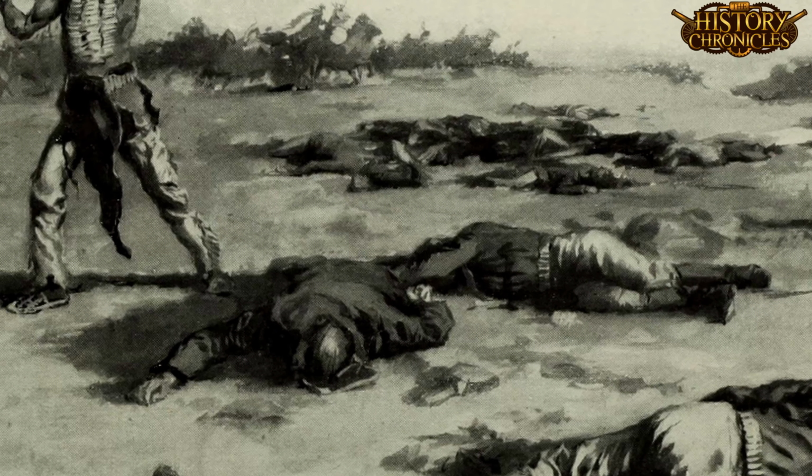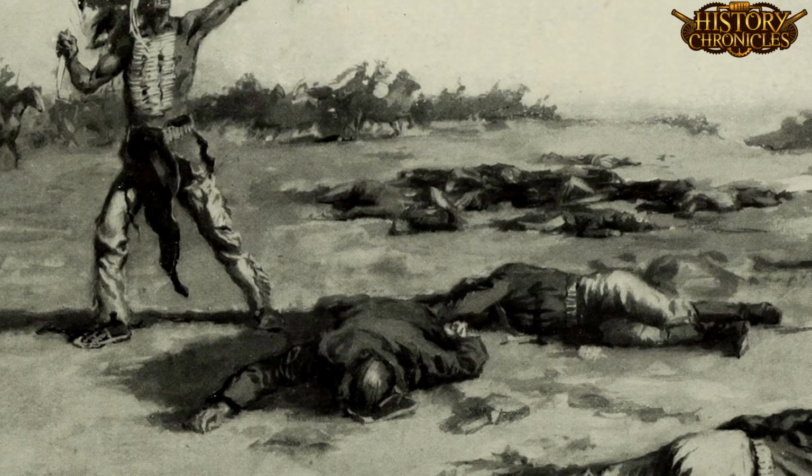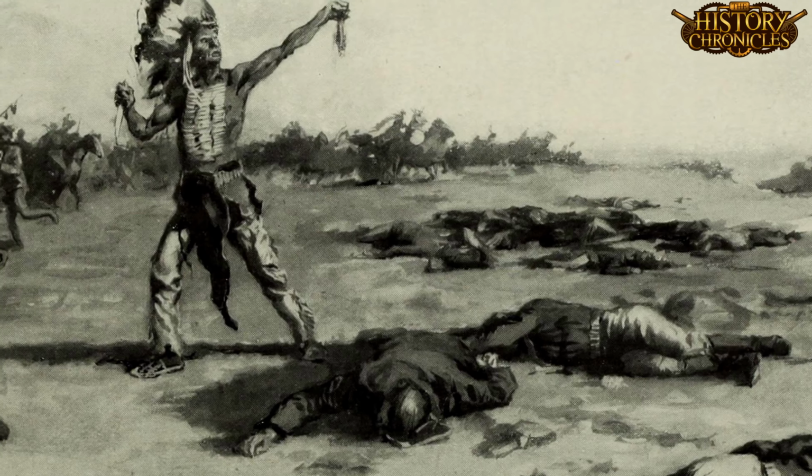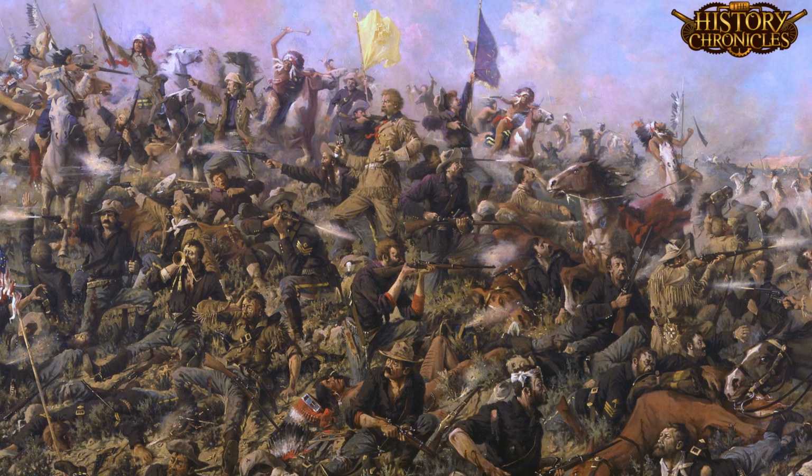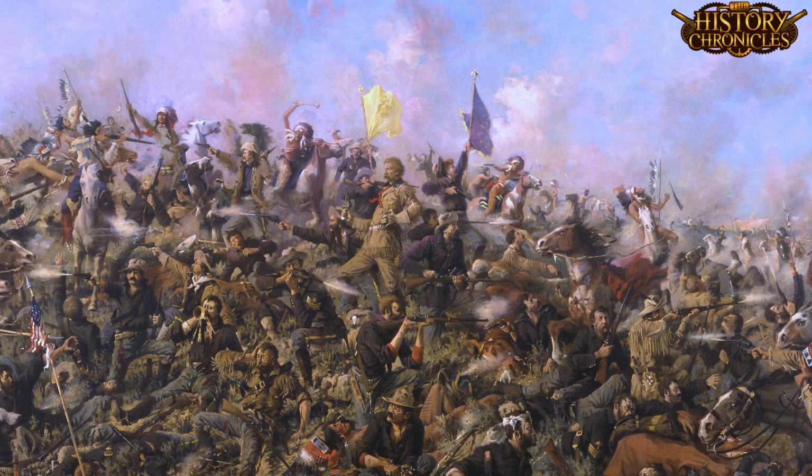Most of the men had been stripped of their possessions and ritually mutilated, and Custer had been shot once in the left side of the chest and once in the head. Modern analysis indicates Custer was killed by the shot to the chest and that he bled out, and the shot to the head was post-mortem.